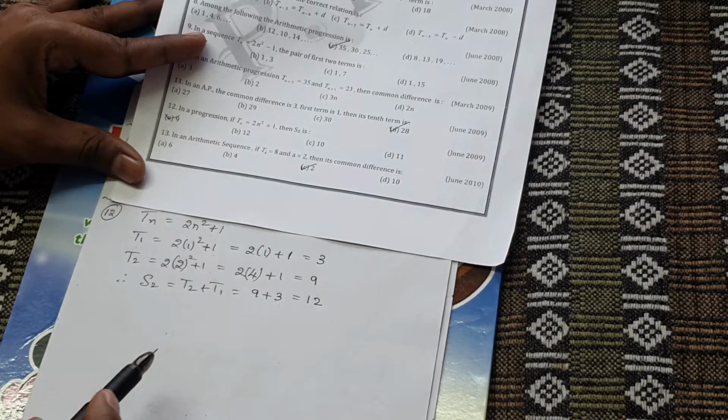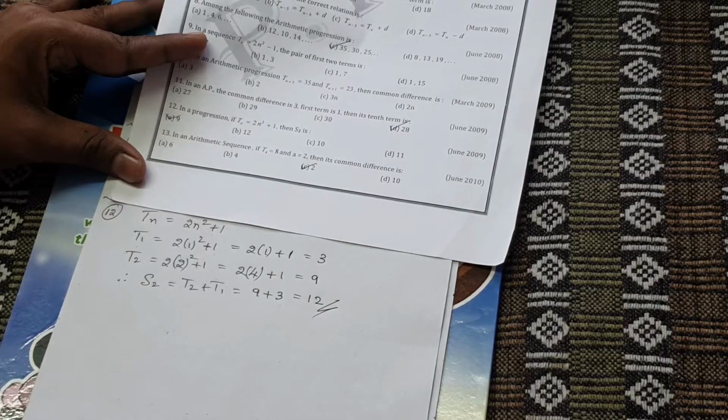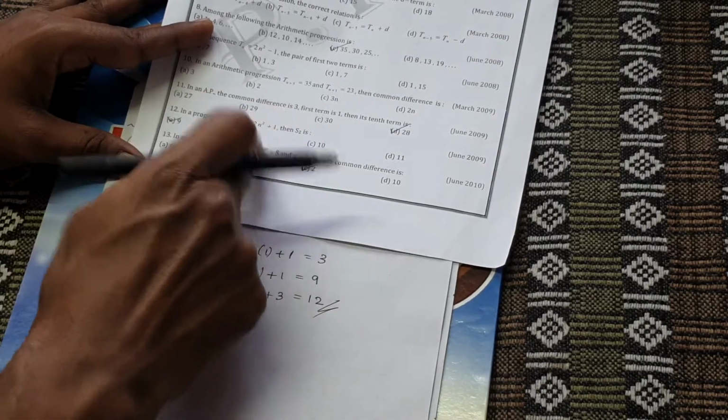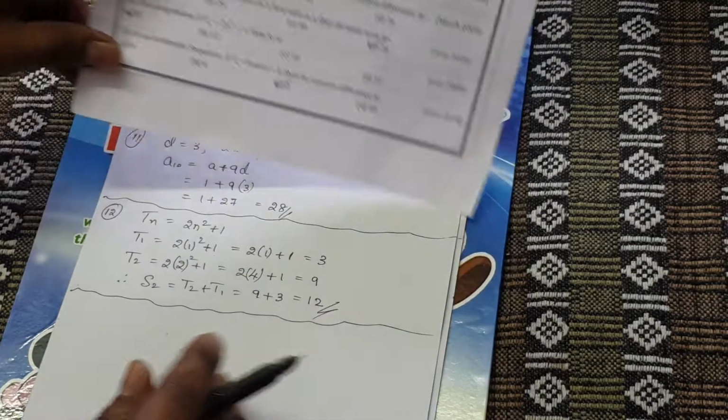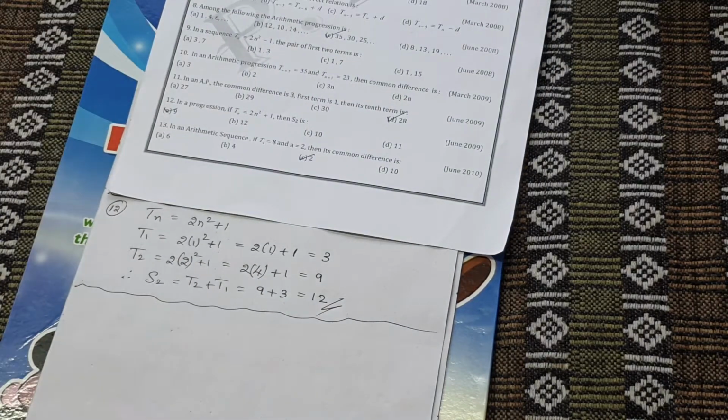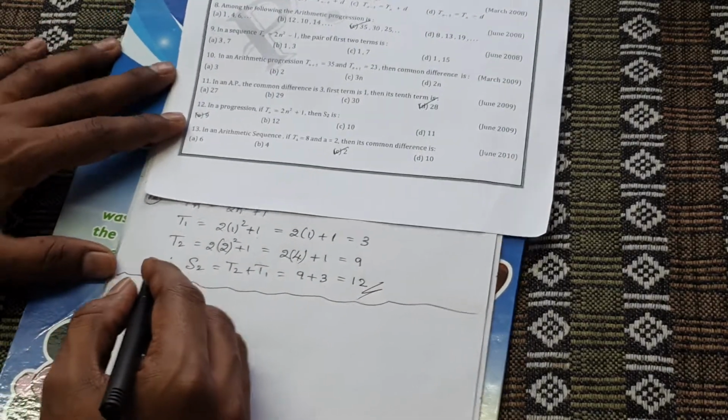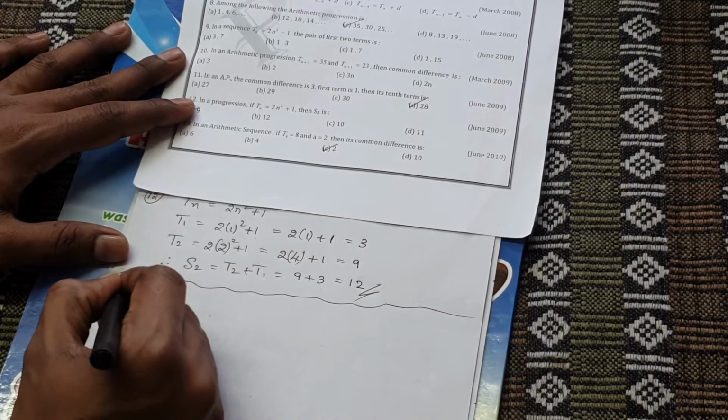See how it goes. Always it need not be the same. 12th question, 12th answer. No. Okay, jokes apart. You have to calculate it before finding out the right answer. Okay, so let us go to the next question.